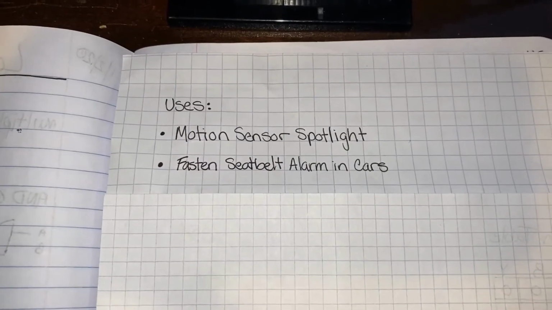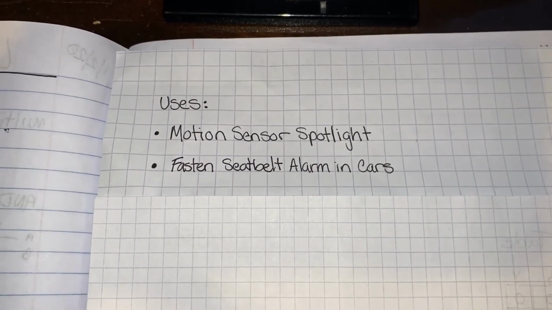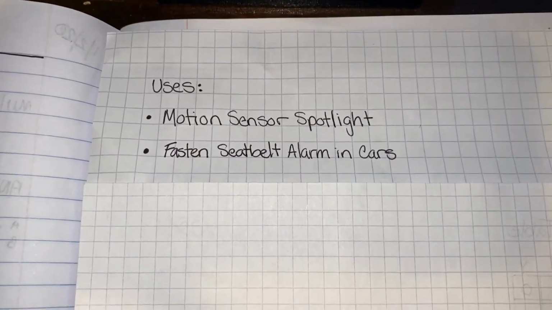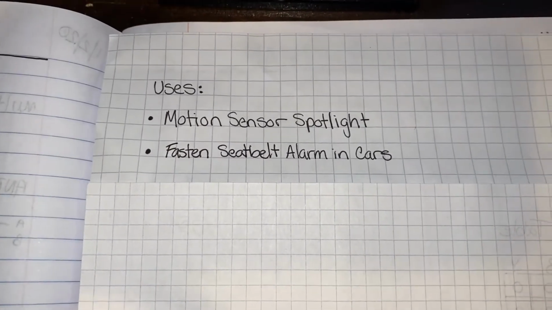So if you have the spotlight clicked on, and then the spotlight will also detect some sort of infrared motion, then the light will go on. Both of them have to be happening.